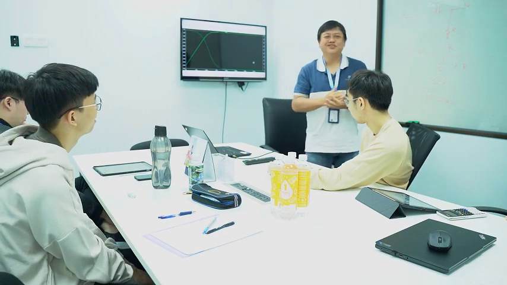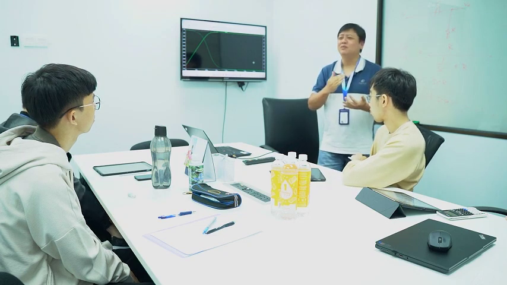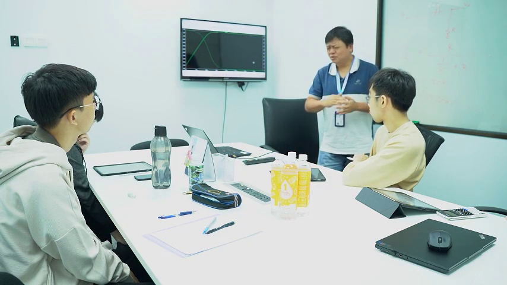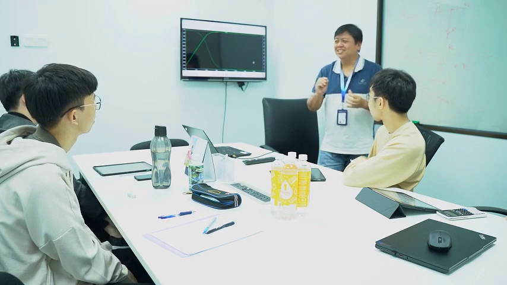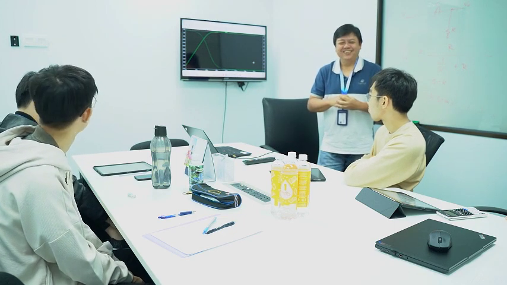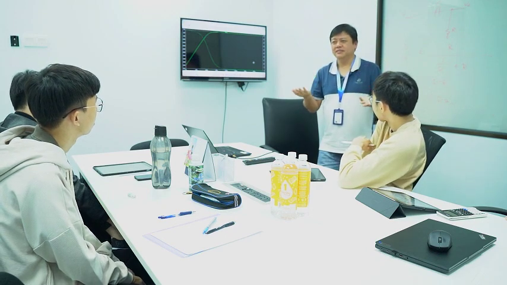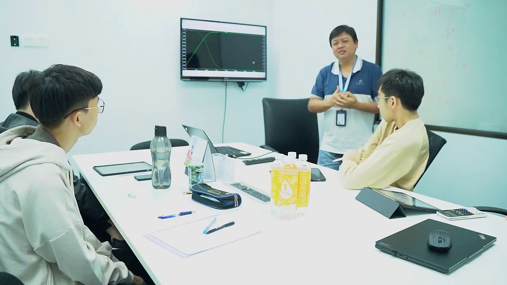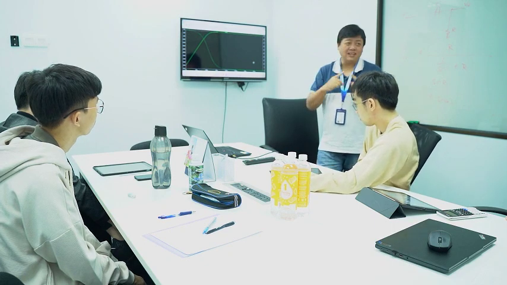I also always stress this in my company design reviews. I tell my engineers, don't put too many slides. People can't remember it. Put the important slides. If you load people up with too much information, they can't remember it. Put only important information. Image, interpret the curve. This is another thing.